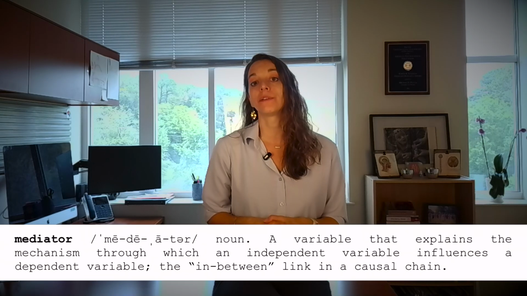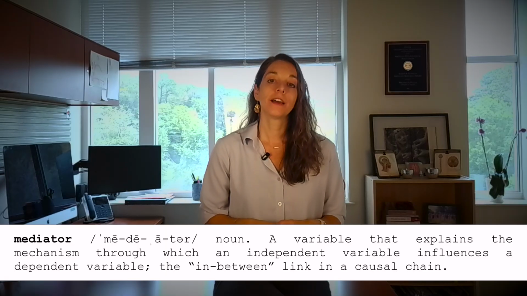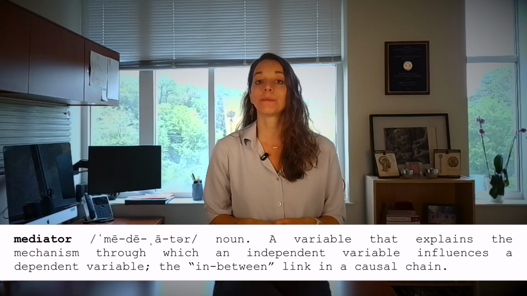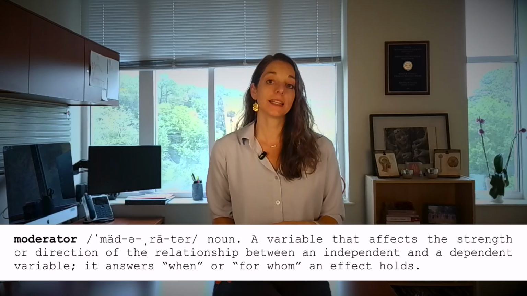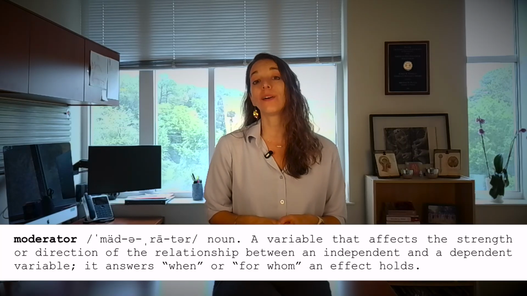A mediating variable explains how an effect happens. For example, maybe skin-to-skin contact improves functional connectivity because it increases blood flow to the brain. And a moderating variable changes the strength of the effect. Maybe skin-to-skin contact improves brain connectivity only in babies who are born prematurely, but not in those who are born full term. These extra variables are critical in real research because they help us move beyond does it work to why does it work and when does it work.